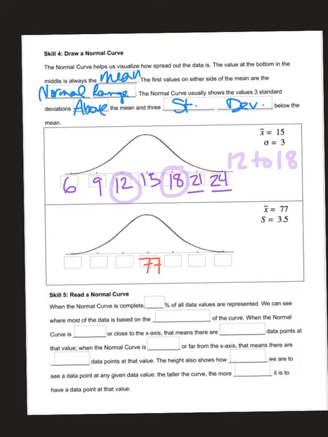And I went ahead and used the other symbol for standard deviation. This is standard deviation of a sample, just so you get used to what it looks like. So our standard deviation here is 3.5. So 77 plus 3.5 is going to give us 80.5. That goes in that one.